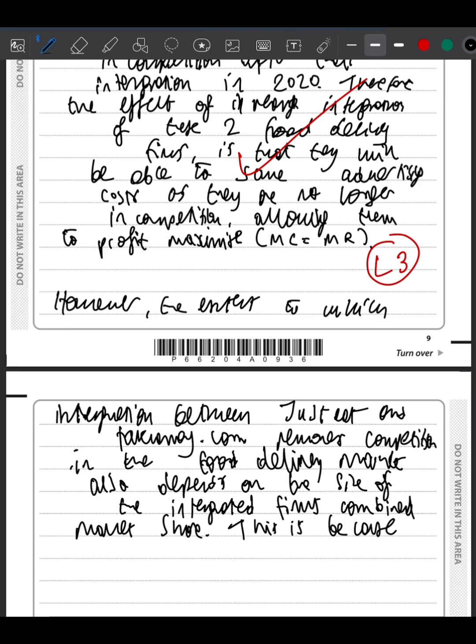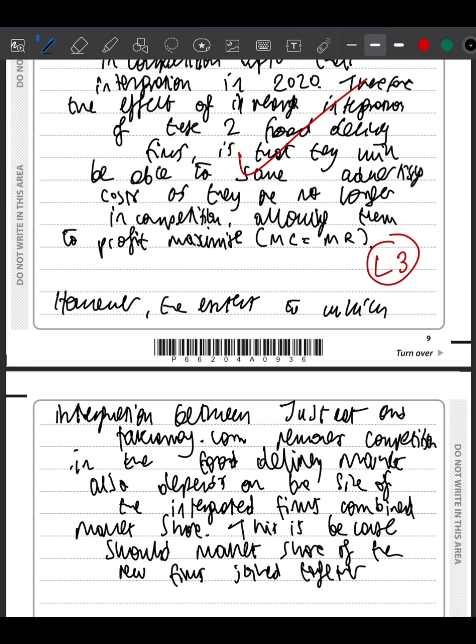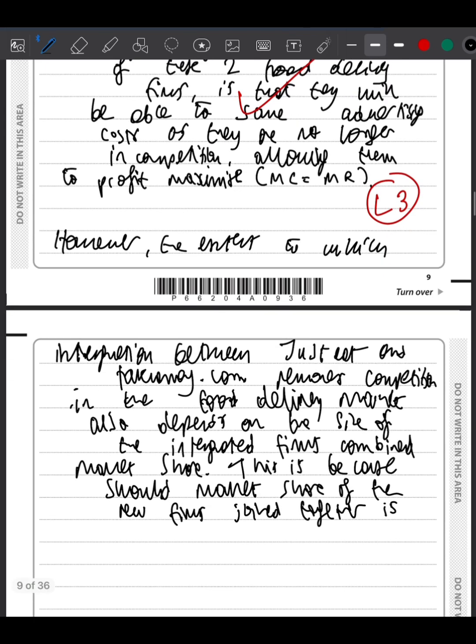This is because should the market share of the new firms joined together be only 2%.